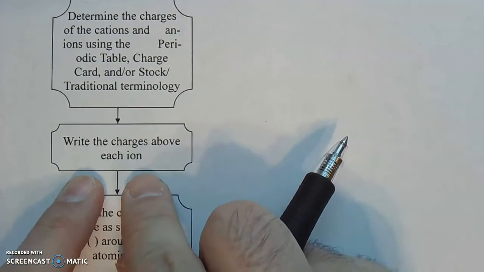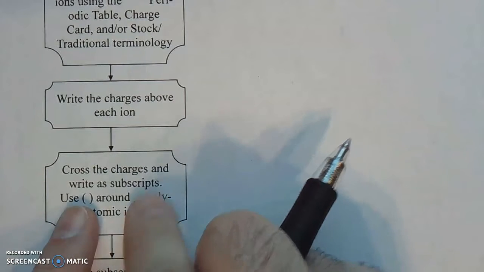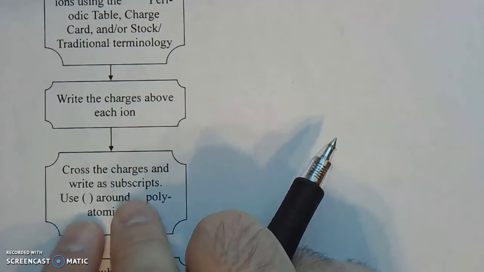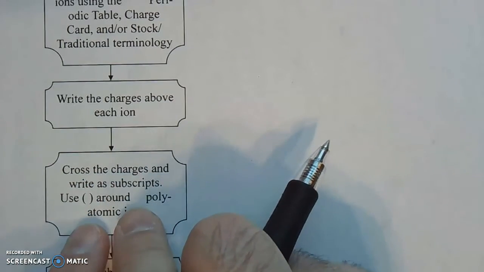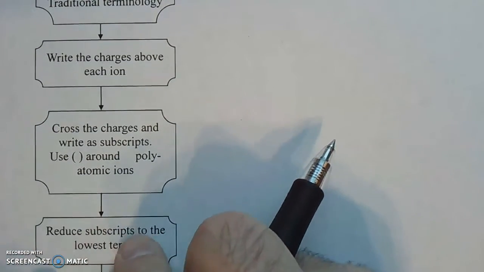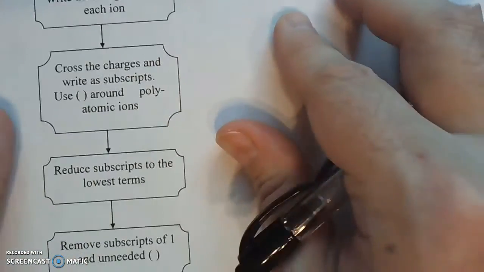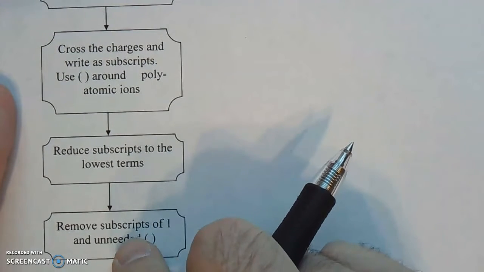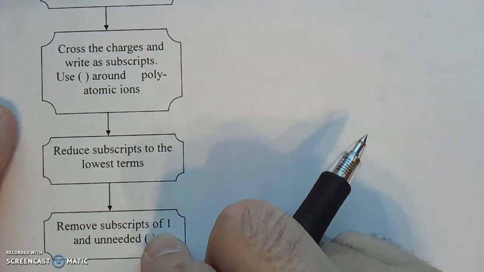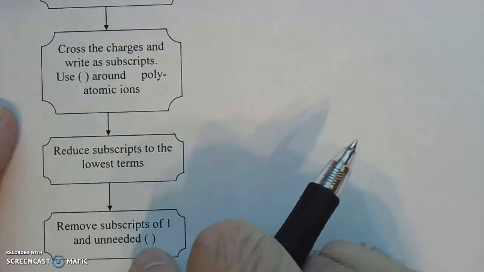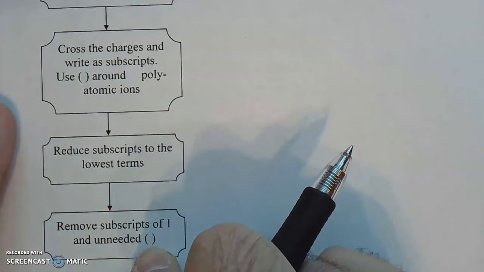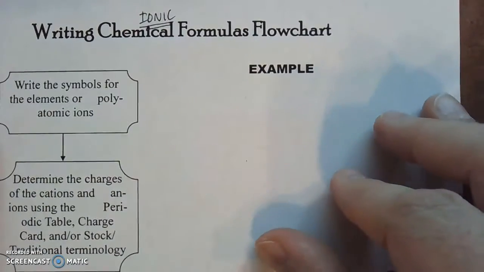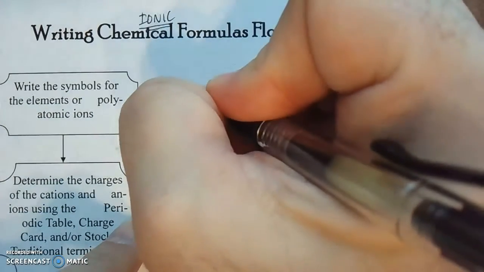Write the charges above each ion, and then we're going to cross the charges. The charge becomes a subscript. We're going to put parentheses around anything that's polyatomic because we know that parentheses group that. We're going to reduce the subscripts to lowest terms if needed. And if we have a subscript of 1, we know that those are never ever written. And if we have parentheses around something with no subscript on the outside, we can remove the parentheses. So what we're going to do is follow this as we look through several examples. So we'll start rather easy.